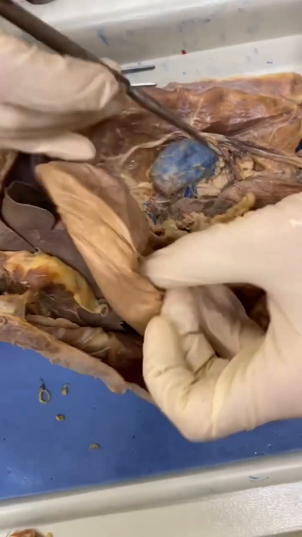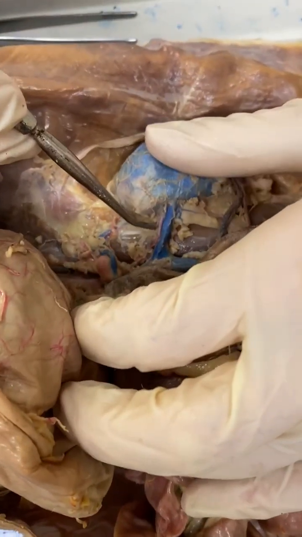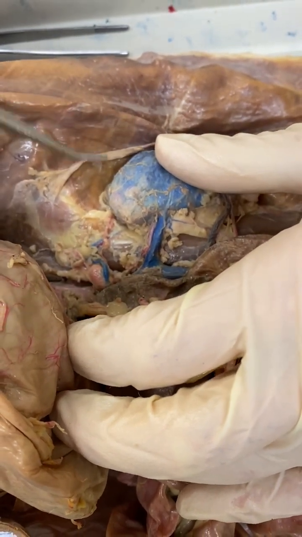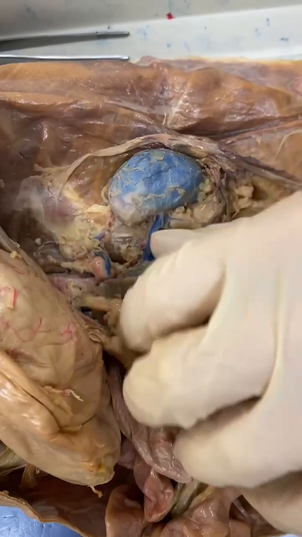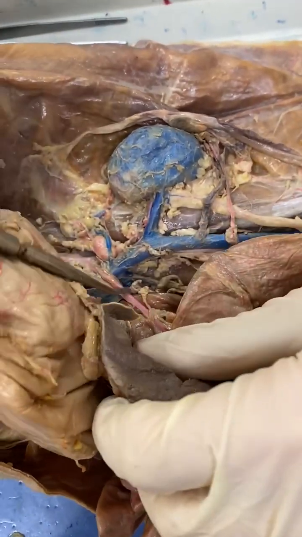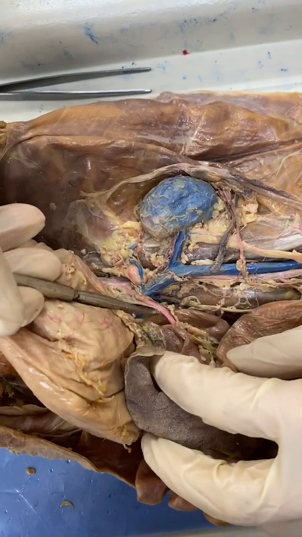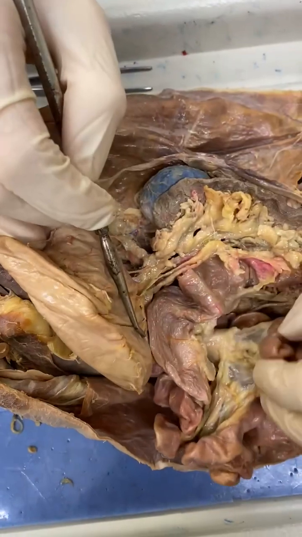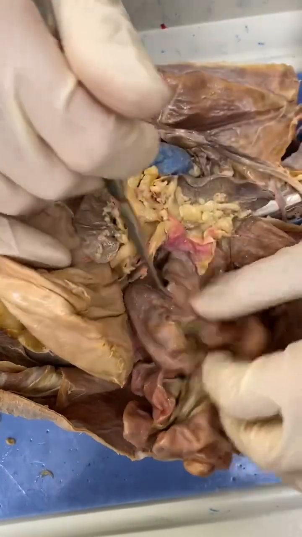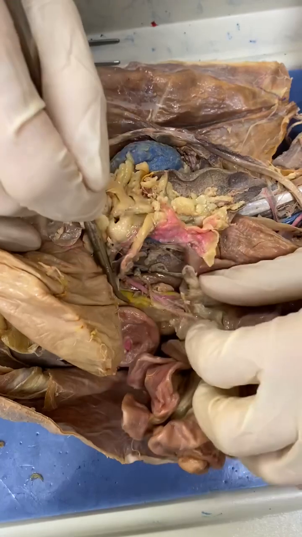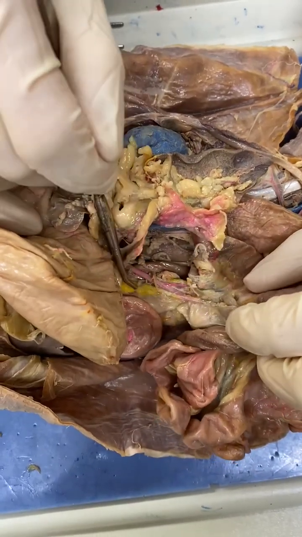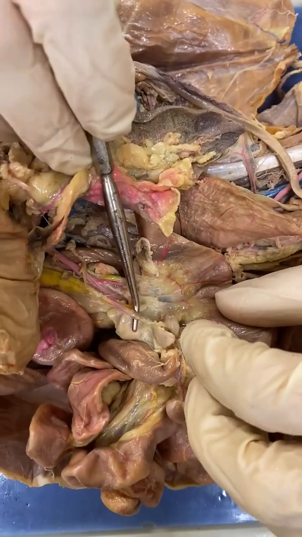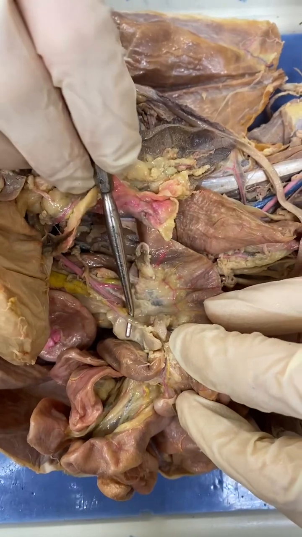Renal artery and renal vein. We have the cranial or anterior mesenteric artery and vein. Anterior mesenteric artery. And then vein, we do have the vein, anterior mesenteric vein, and these are going to turn into the intestinal arteries and intestinal vein. You have an intestinal artery and vein together right here.